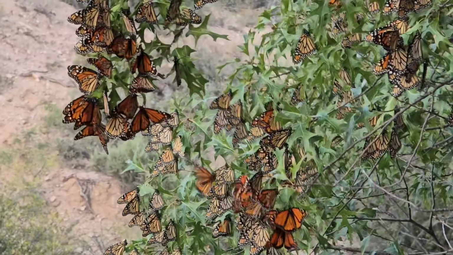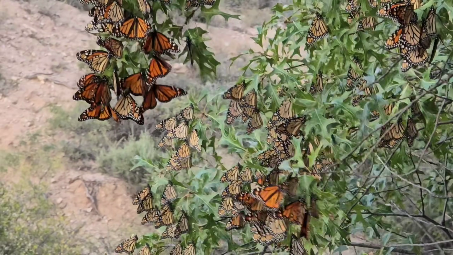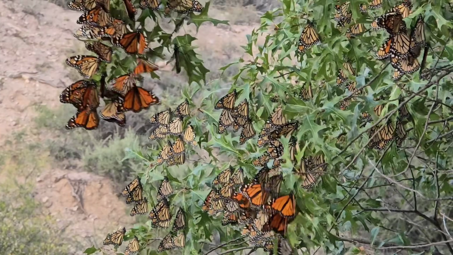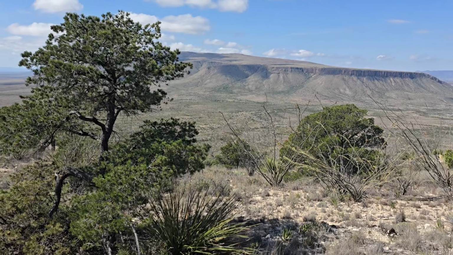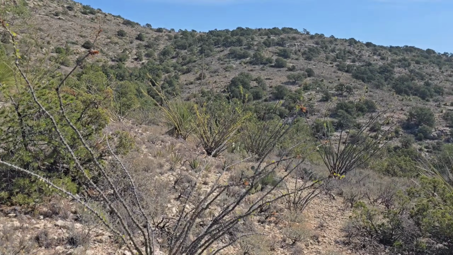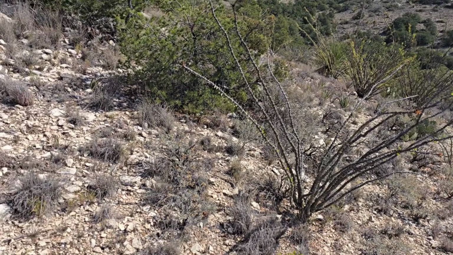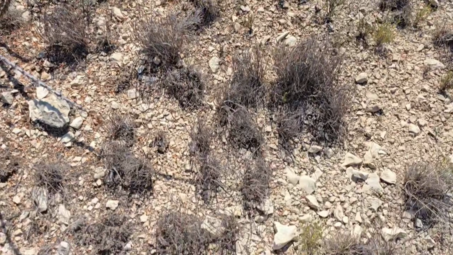You want to hang out in West Texas for the winter? Jesus Christ, it's beautiful. Look at that. Holy shit. God, man, what a incredible place. What an incredible place. So much good stuff on the limestone, even when it's dry.